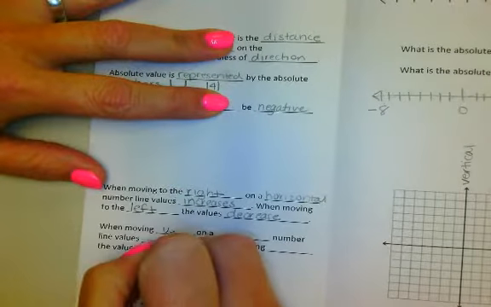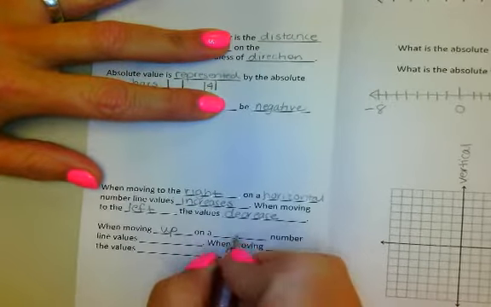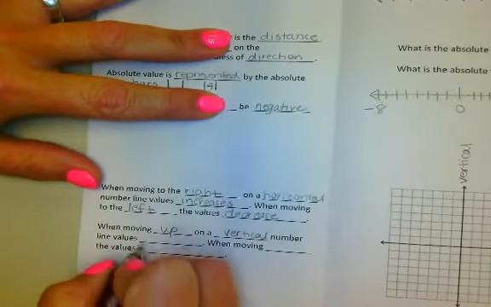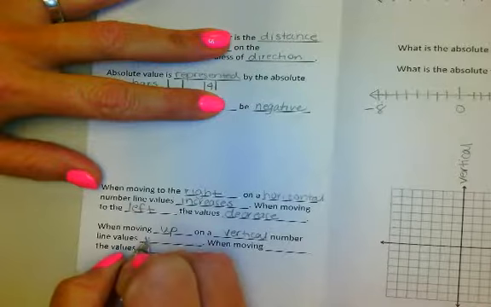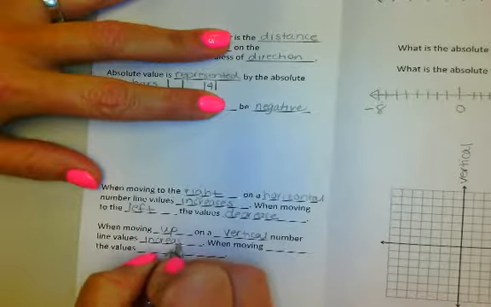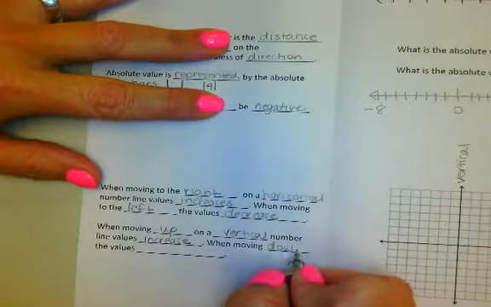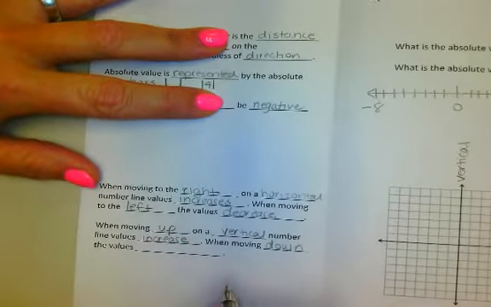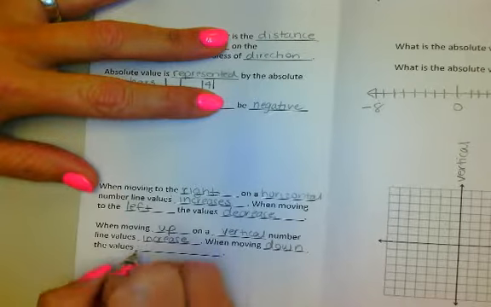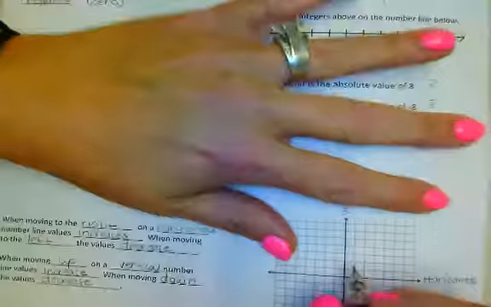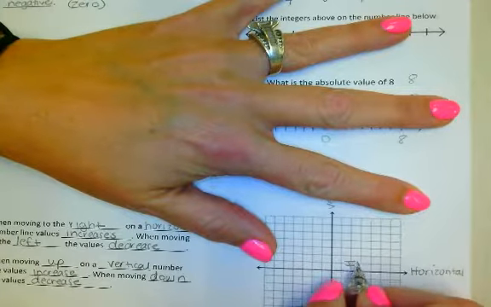When moving up on a vertical number line, the values increase. And when moving down on the vertical number line, the values decrease. So if you wanted to write this down, you could.